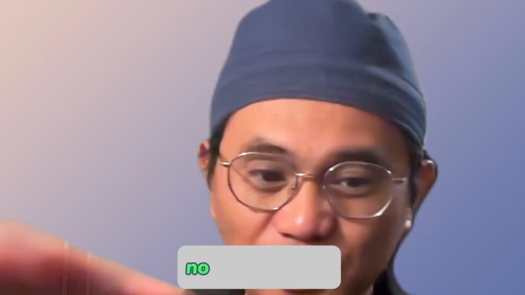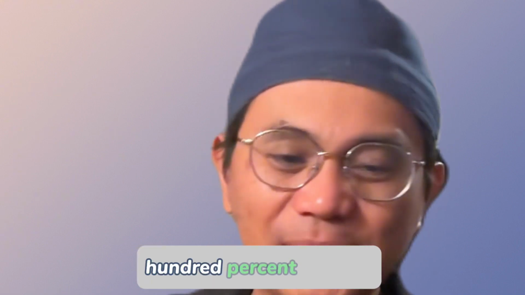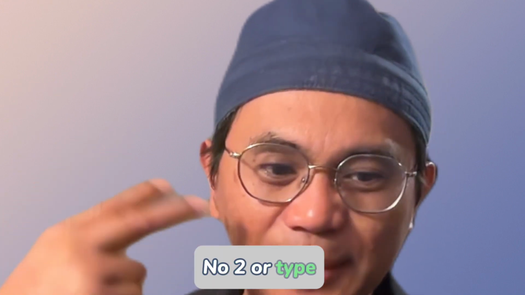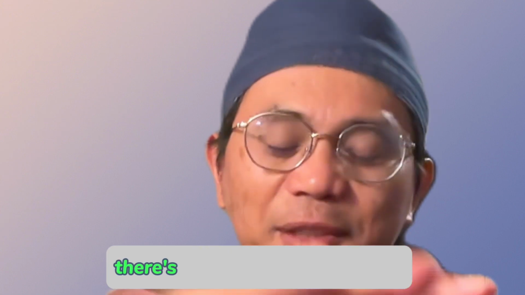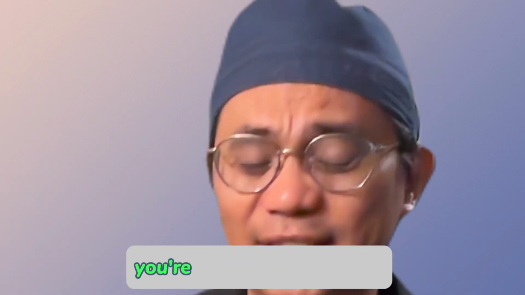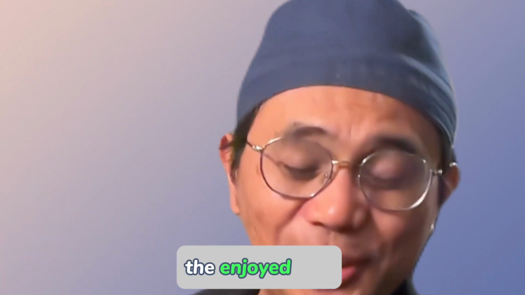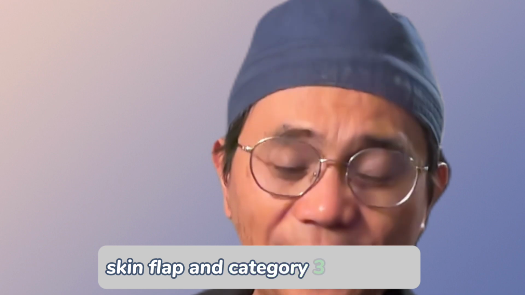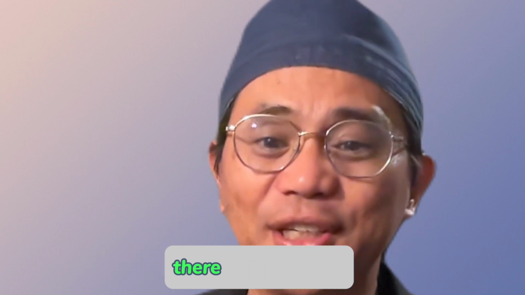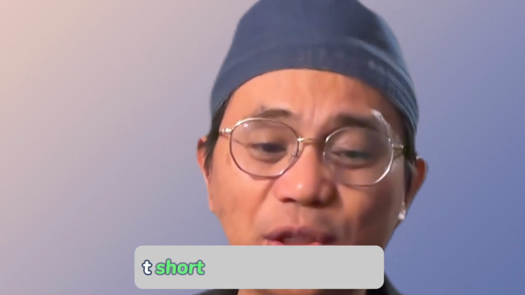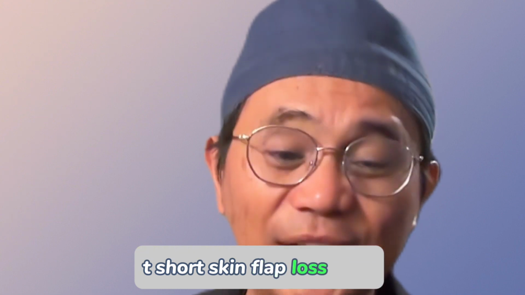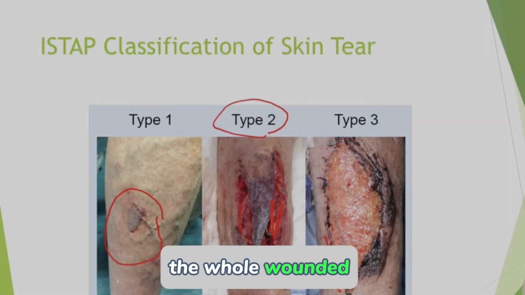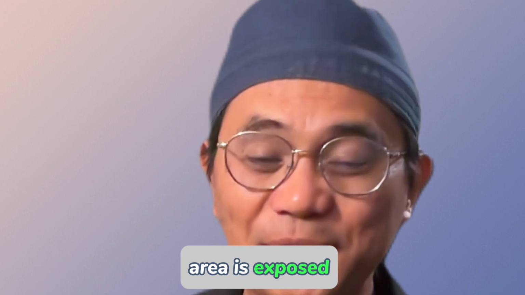Type 1, no skin flap loss, 100% covered. Number 2 or type 2 or category 2, there's a partial skin loss. Okay, you're not able to cover the injured skin 100%. You lost part of your skin flap. And category 3 or type 3, there is a complete tissue or skin flap loss. Okay, so the whole wounded area is exposed.